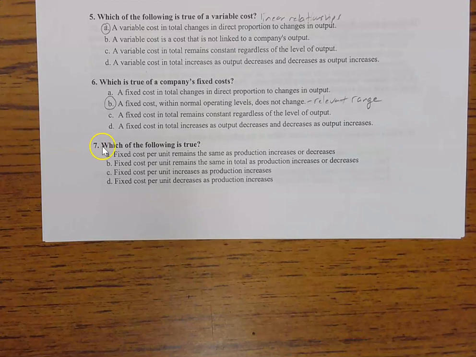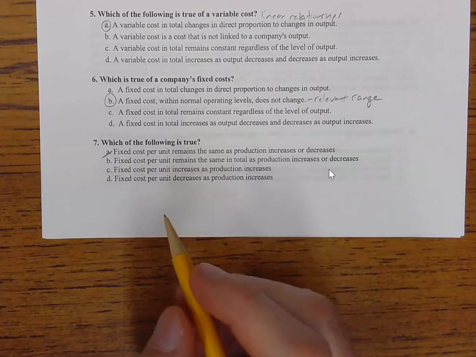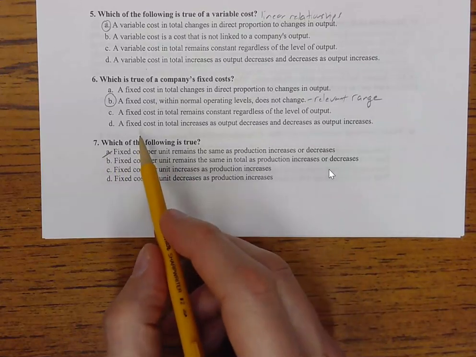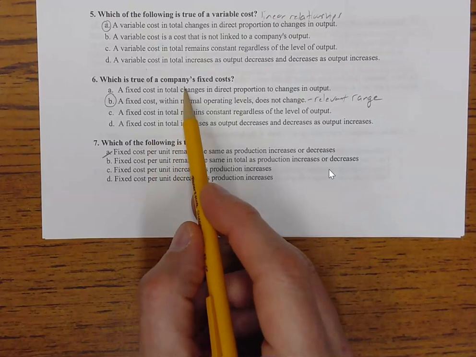All right, question number 7 says, which of the following is true? This is a very difficult question right here. It says fixed cost per unit remains the same as production increases or decreases, and this is absolutely false. This question here is not asking us the same thing as question 6 is.